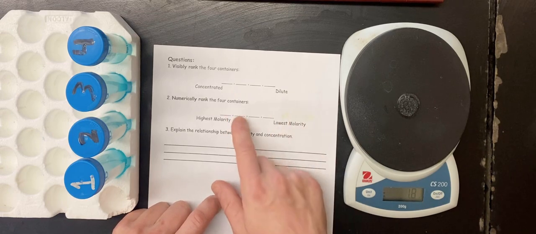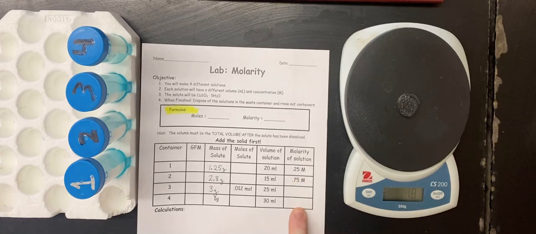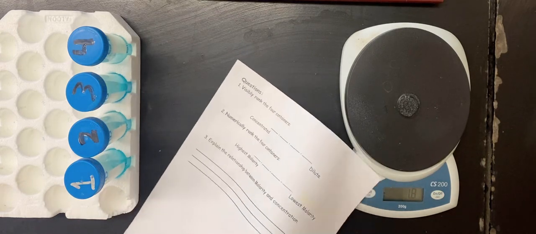Then you're going to rank them numerically in terms of their molarity. In order to do that, you're going to have to calculate the molarities for these. In the other video, I'll show you how to do it. Then you're going to rank them based off those two things.